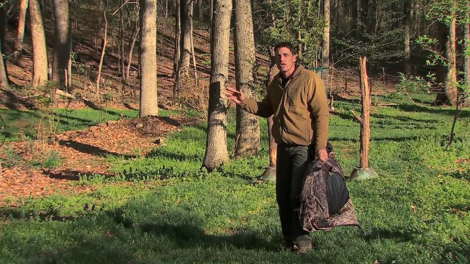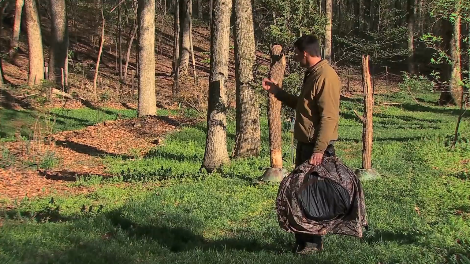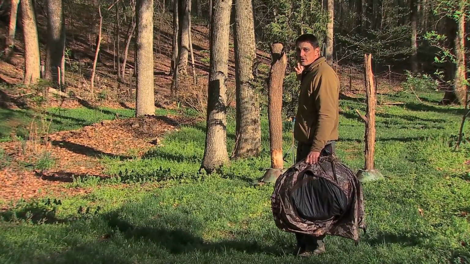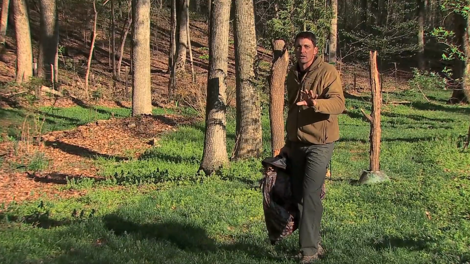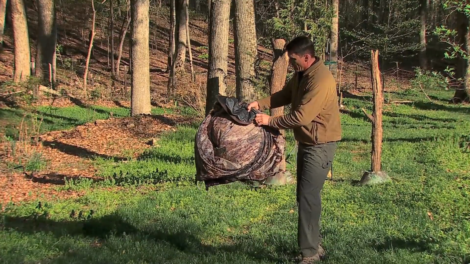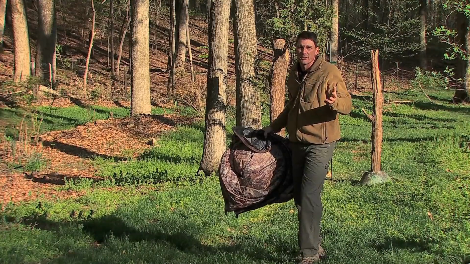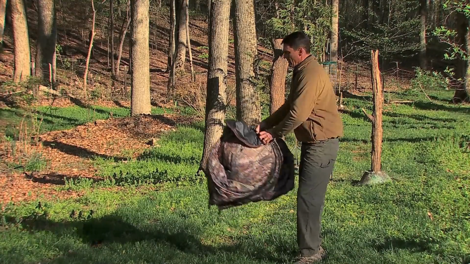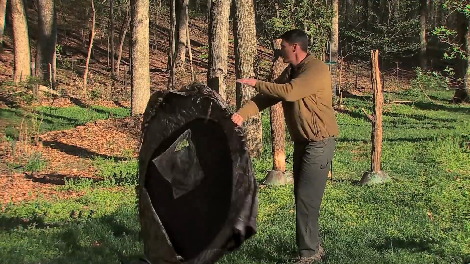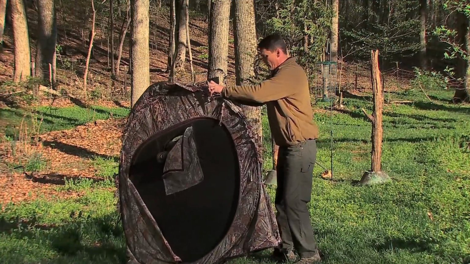Something as simple as a cloth curtain on 2 stakes between you and where the bird is feeding would be all you need. Even better would be using a pop-up hunting blind like this here. They're very inexpensive. You can pick them up at any hunting supply store for $49 now. They're easy to set up, as you can see. Anybody can do this.